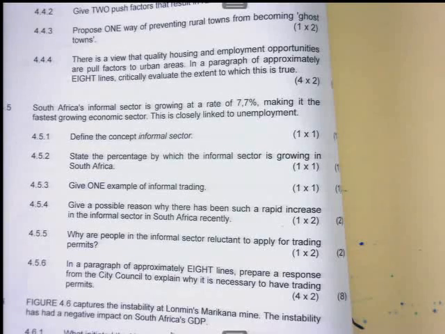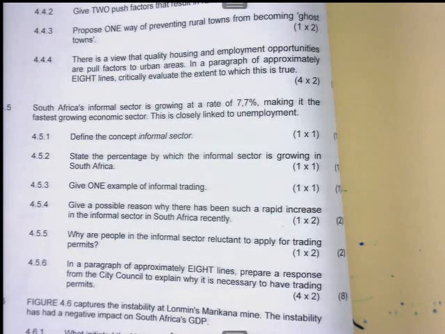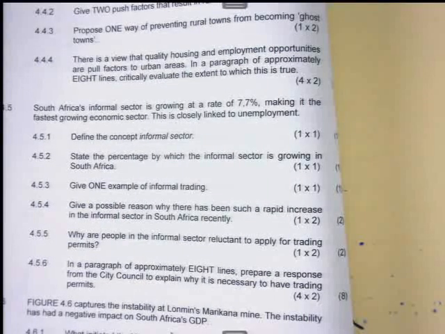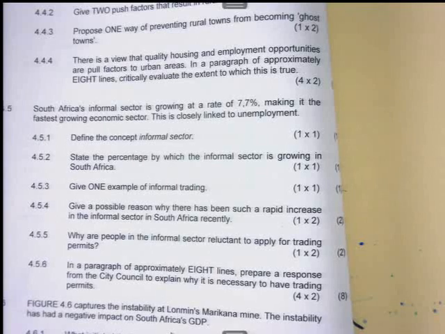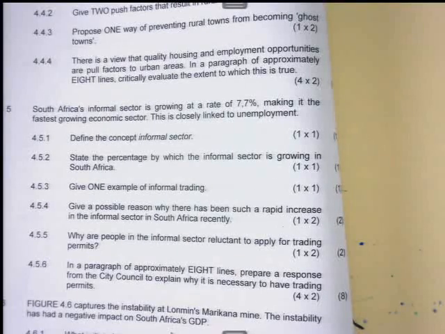Why are people in the informal sector reluctant to apply for trading permits? Because for them to be regarded as formal, they have to have trading permits. But why are they reluctant? Why are they not going for these trading permits? Because they simply don't want to pay tax. They don't want to be recognized as illegal immigrants.